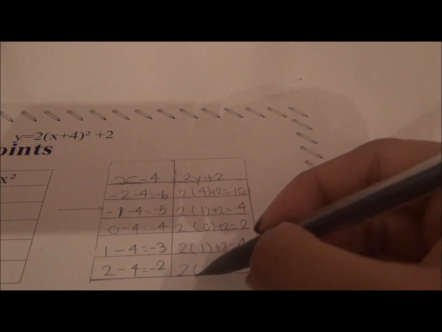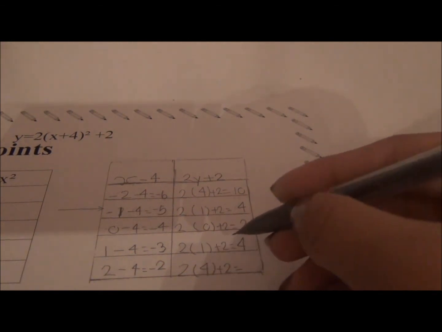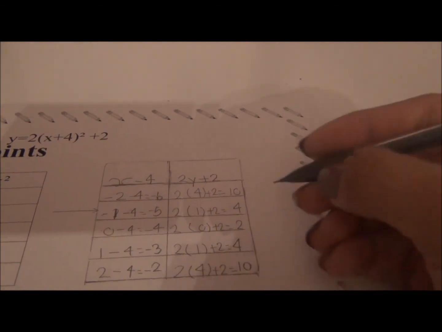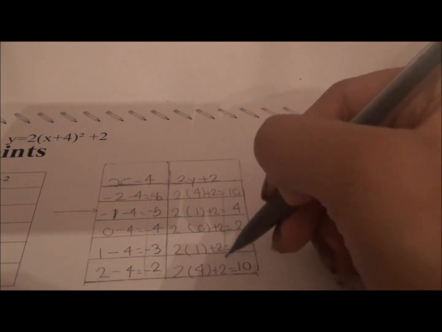And 2 times 4 plus 2, which gives you 10. Now we got the key points for the x's and the y's.